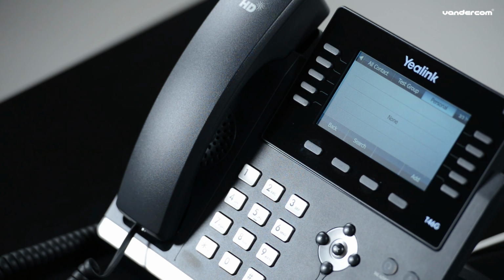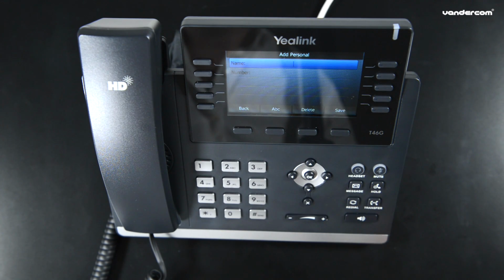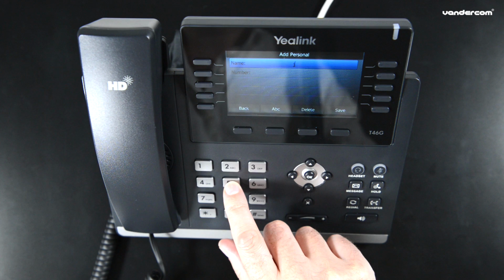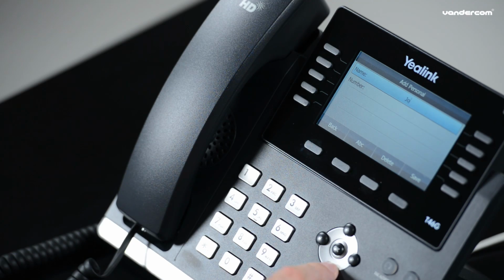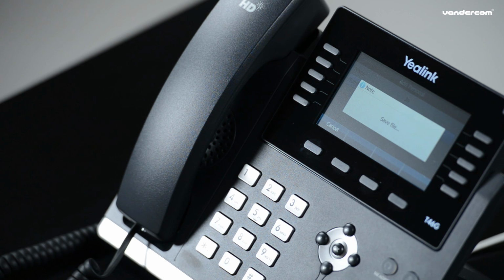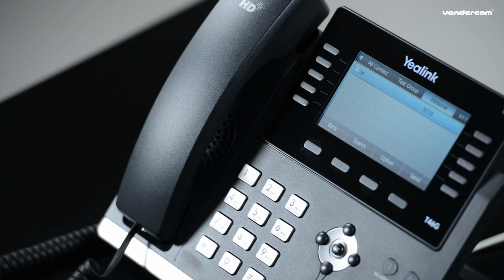Press Add. If there are already contacts in the directory, press Options and Add. Use the keypad to input the username. Use the down arrow key to enter the number. Then press Save and the new contact will be stored. When this number calls your handset, the name will appear.